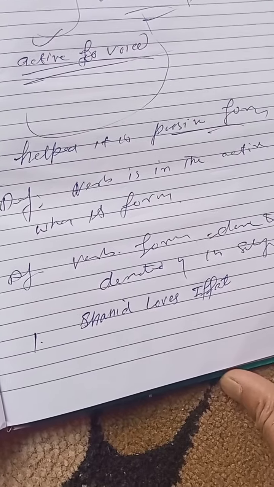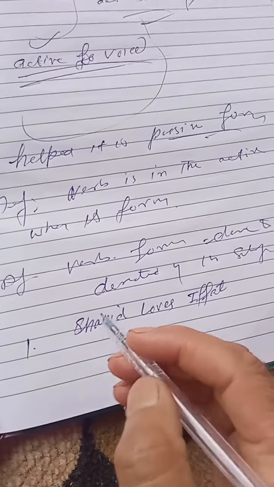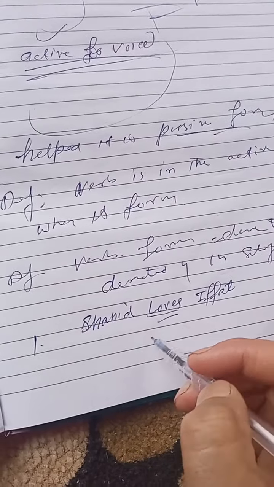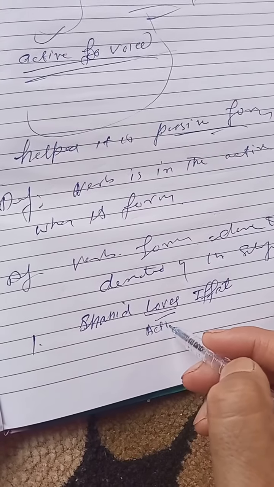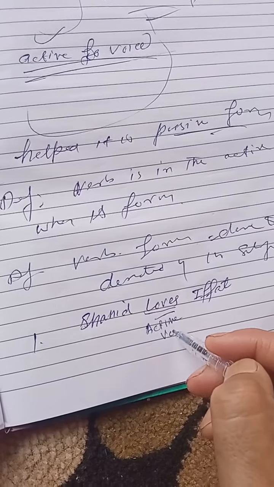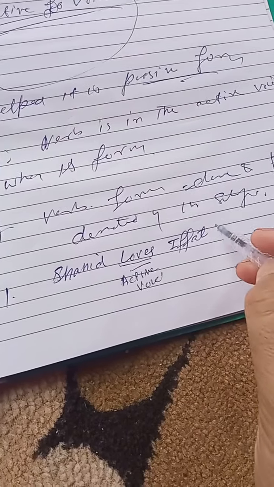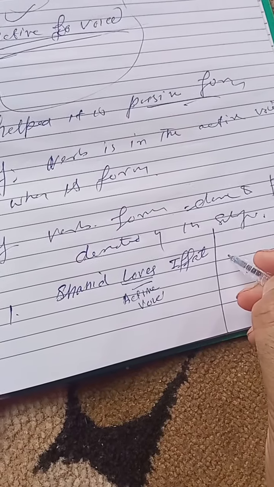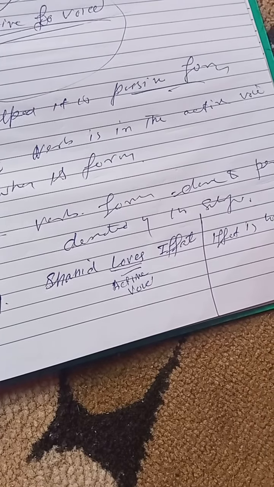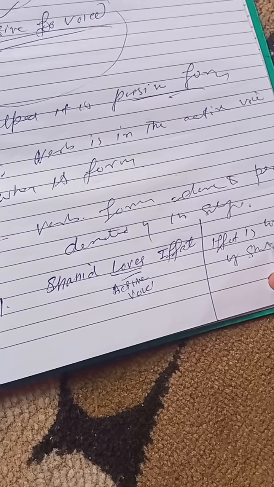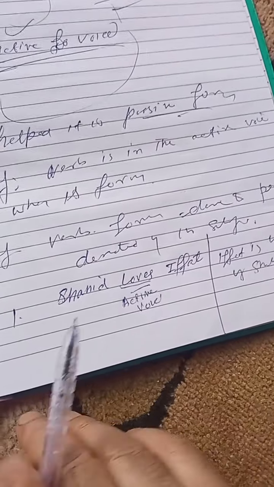Here the verb loves is in the active voice. Let's change it into the passive voice: Ifat is loved by Shahid. Here it is in the passive voice.